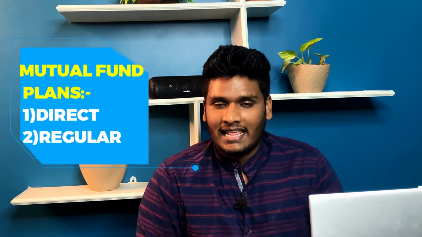So what is a mutual fund? A mutual fund is nothing but an AMC, an asset management company, which collects money from a pool of investors and invests it in different asset classes. So that's what we call a mutual fund. When you are introduced to mutual funds, there are two plans available: one is direct and the other is regular.